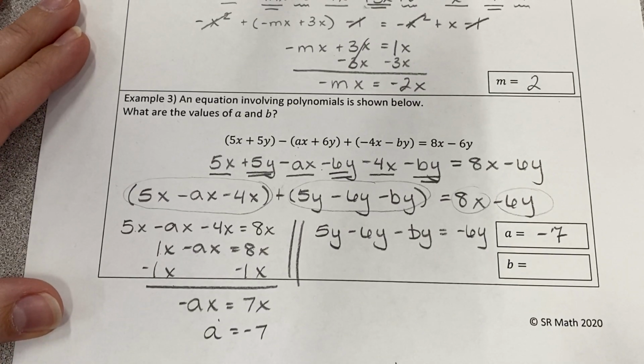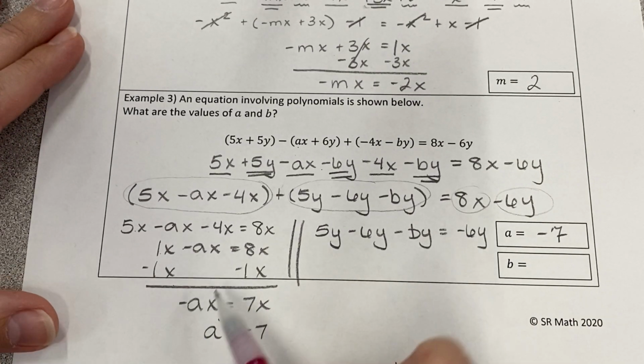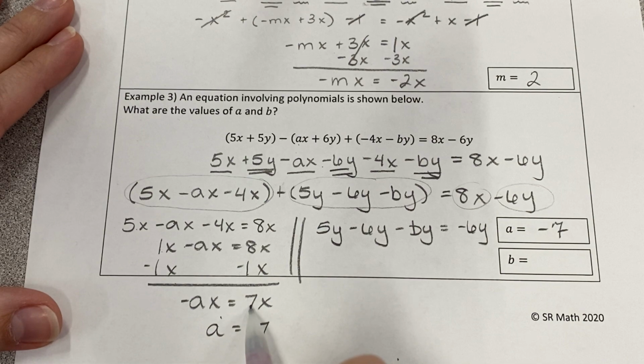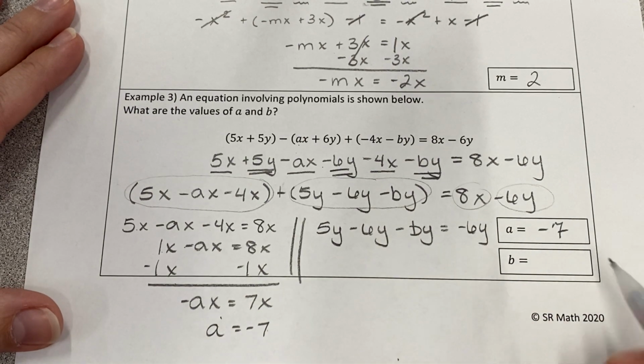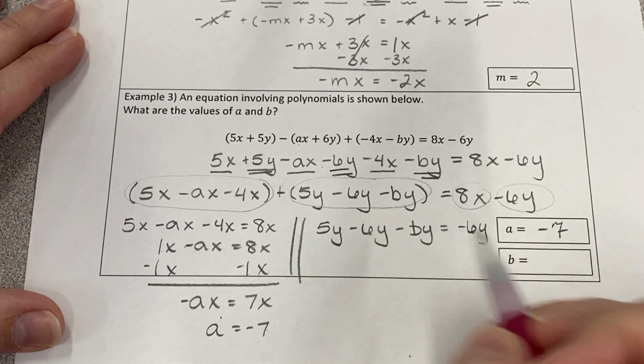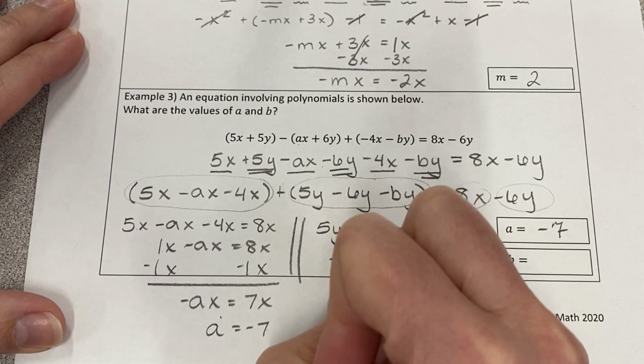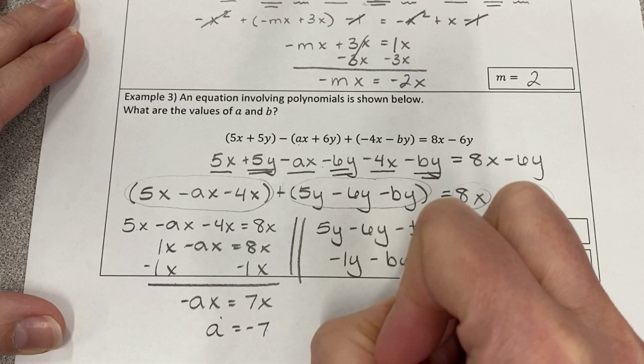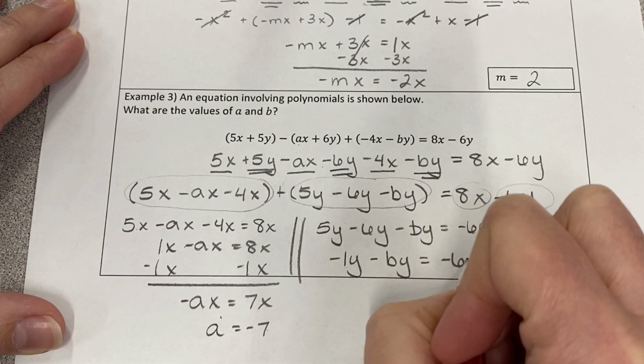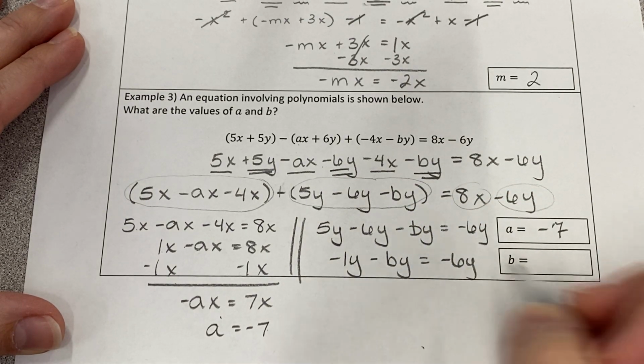Oh, sorry, I didn't move that. I was down here. And if negative a equals positive 7, then positive a equals negative 7. All right, with the y's, 5y minus 6y is negative 1y. Negative by is equal to negative 6y.